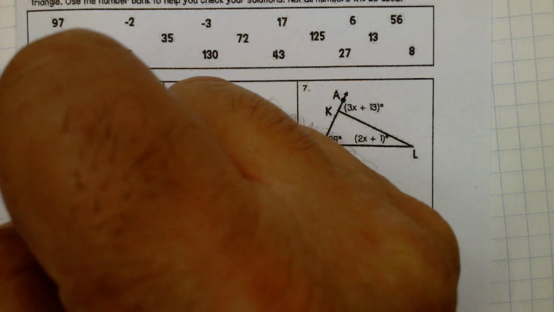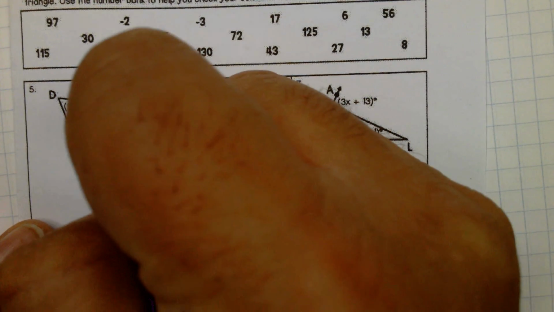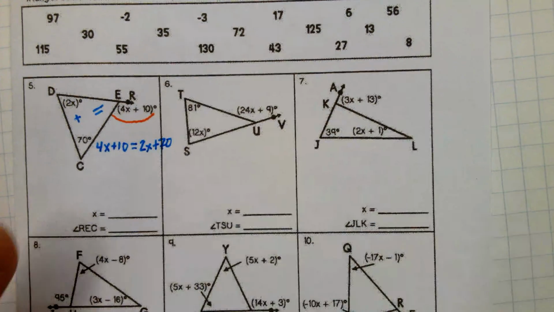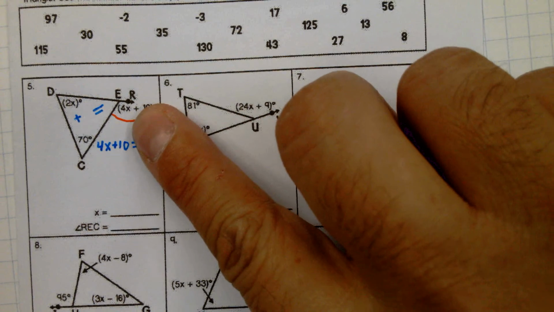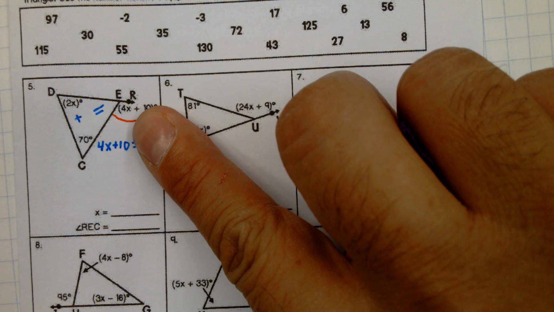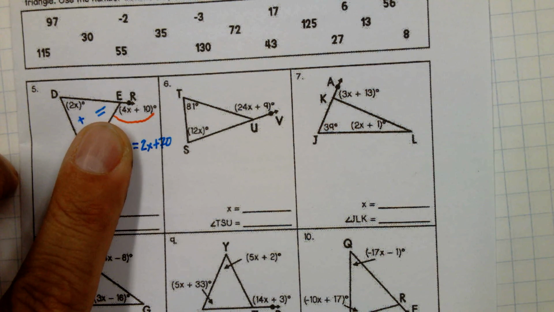So I'm going to say 4x plus 10 equals, these two added up, 2x plus 70. So it looks like we got an equation with variables on both sides, right? Can I combine anything? Look at the left side. Can I combine anything here? No, nothing there at the moment. Same thing here, nothing to combine.